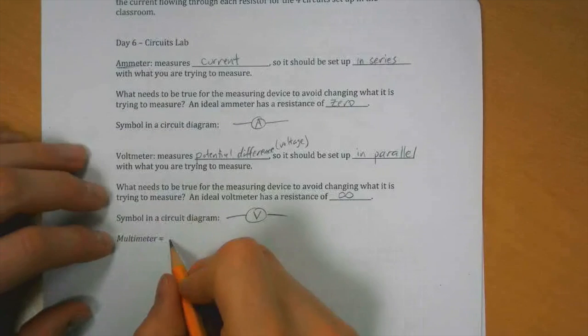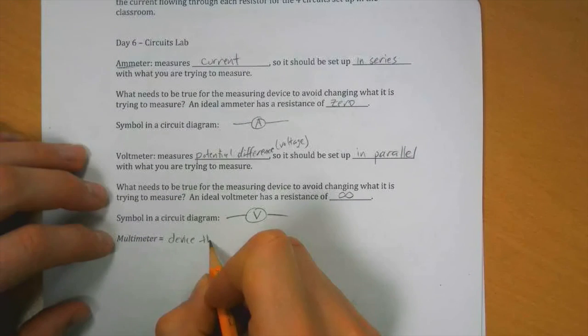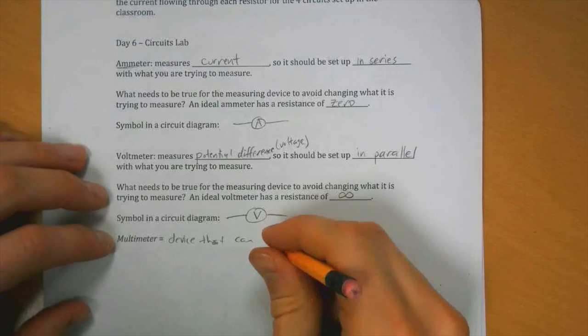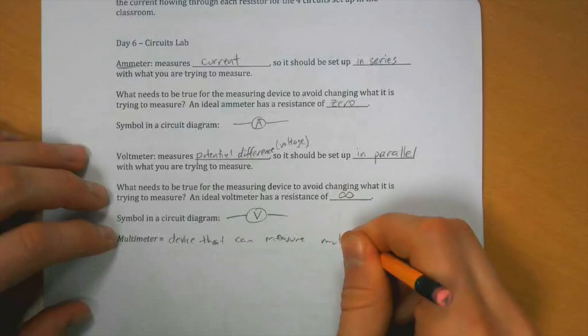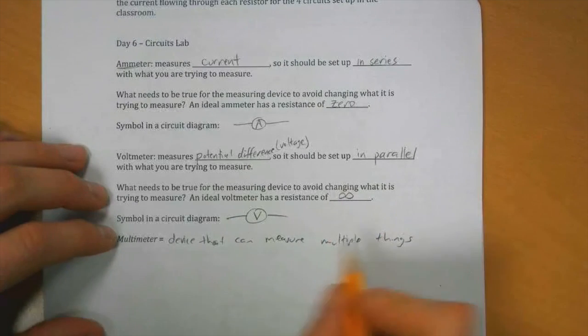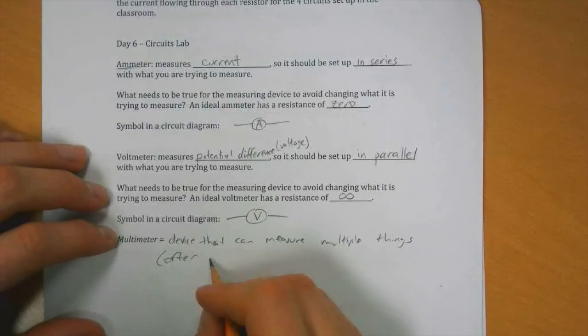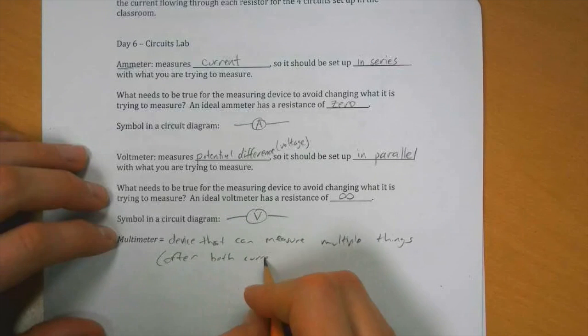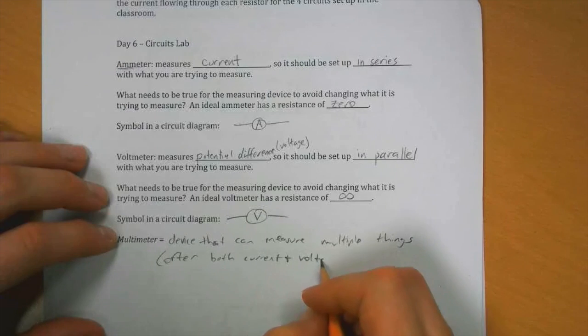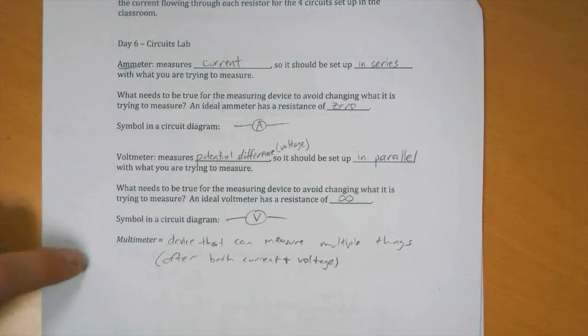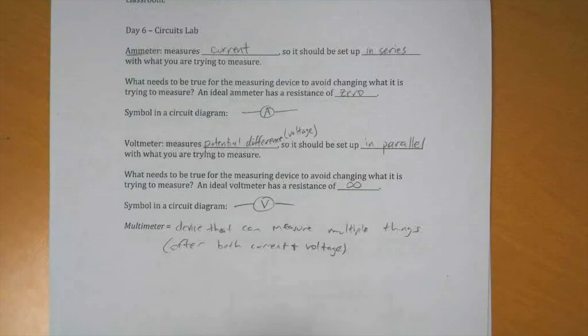A multimeter is a device that can measure multiple things, often both current and voltage, potentially other things as well. But just so you know, if you're at the AP exam and you're asked a lab question that includes something to do with a multimeter, I know what a multimeter is.